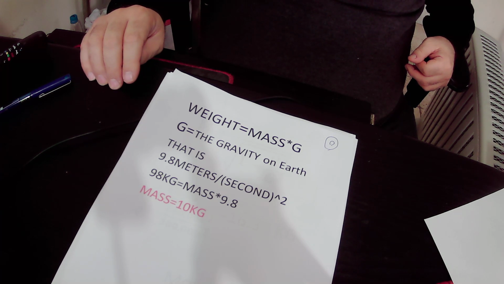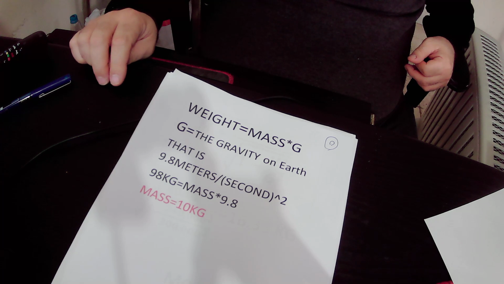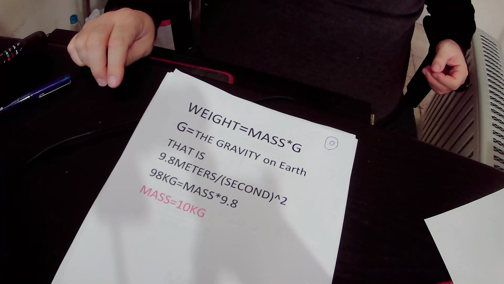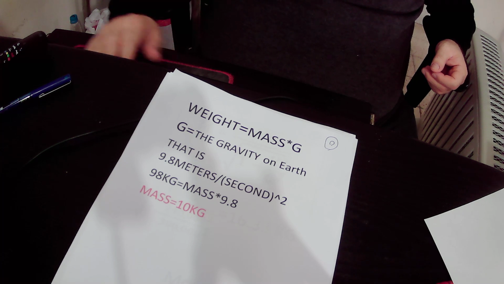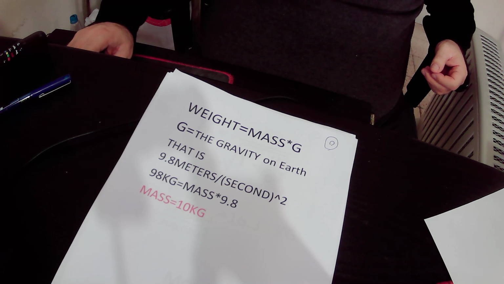Okay, so I will explain what exactly g is. g equals 9.8 meters per second squared. I will explain the meaning of that.